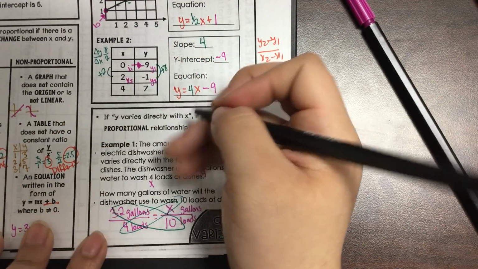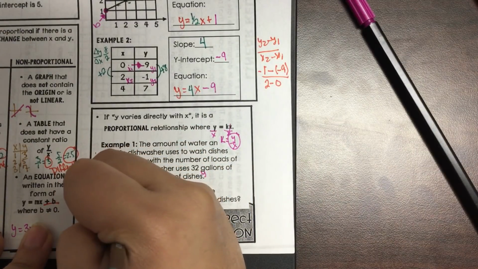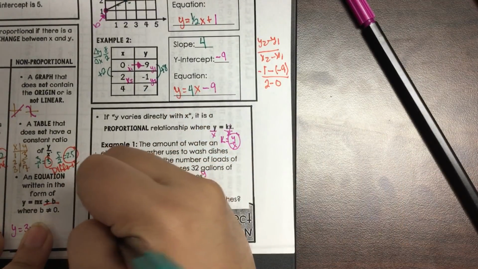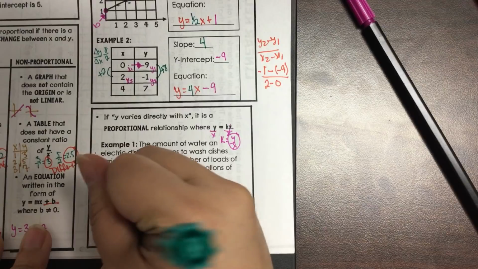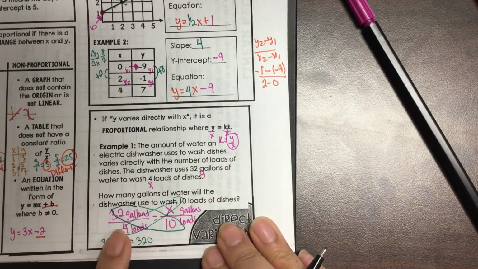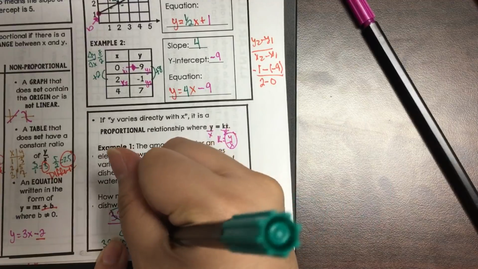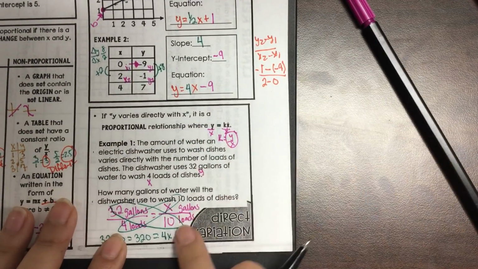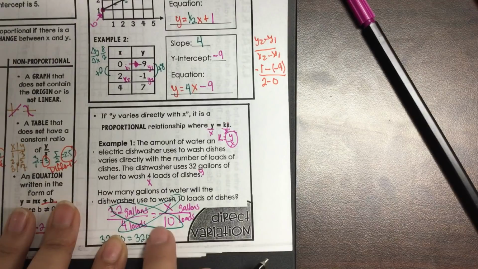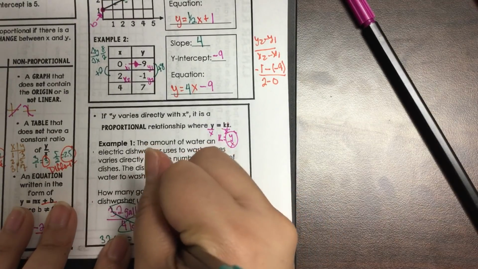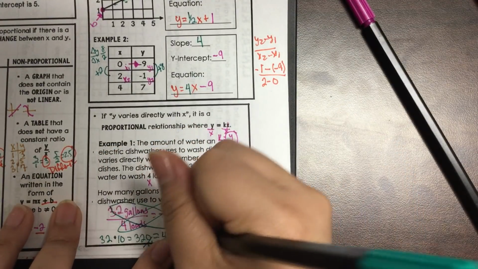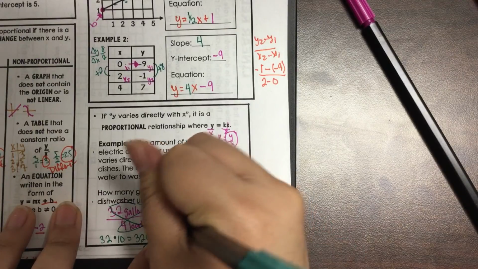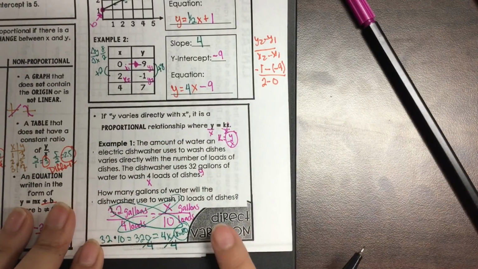So I have 32 gallons is 10 loads. 32 times 10, when we multiply that, we get 320, equals 4x, because we're multiplying these, but since it's x, it's just 4x. Then I have to divide by what I multiplied, so I'm going to divide by 4. To solve this, I would still divide by 4 to get rid of it, because I want just x. So divide both sides by 4. 320 divided by 4, x is equal to 80. So I need 80 gallons in order to do 10 loads of dishes.